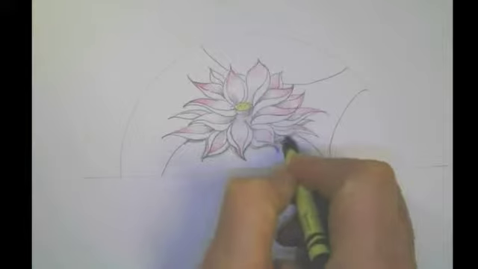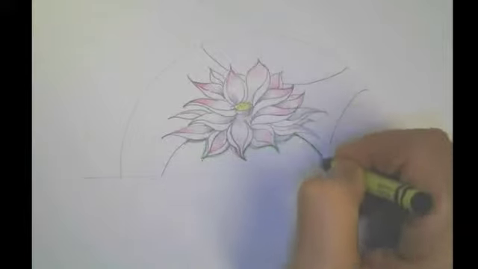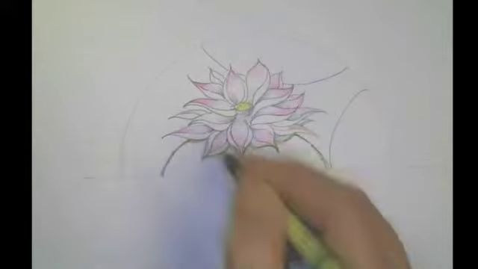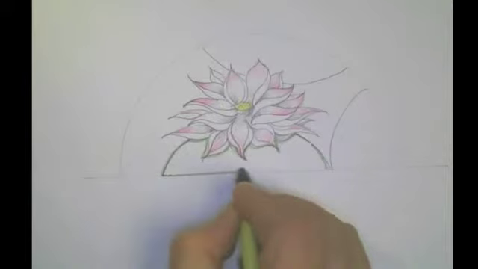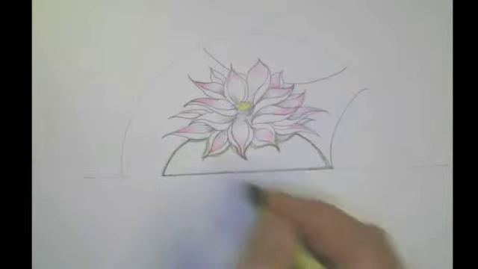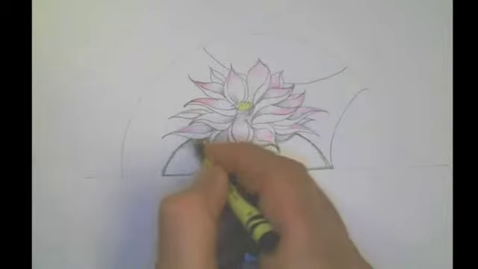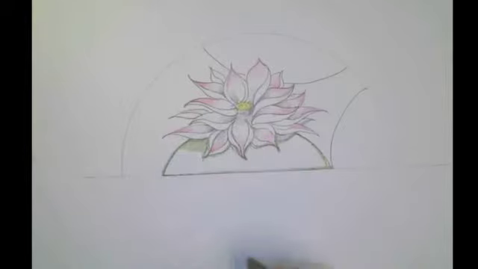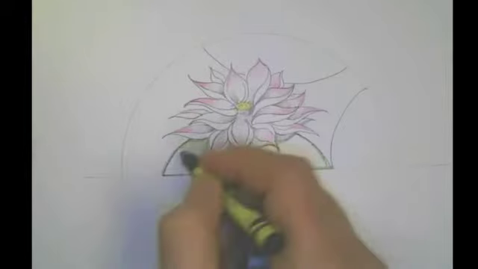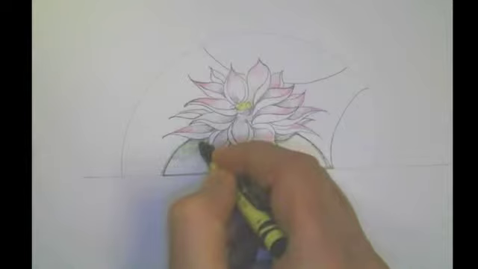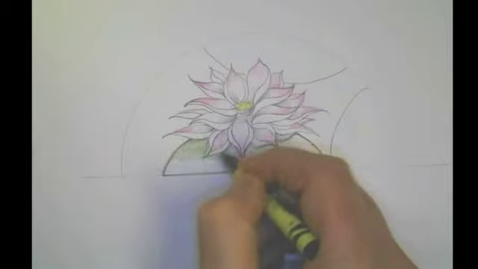So when I was thinking about what quote to do with the lotus, one of them that I thought of was, seek to build, not destroy.